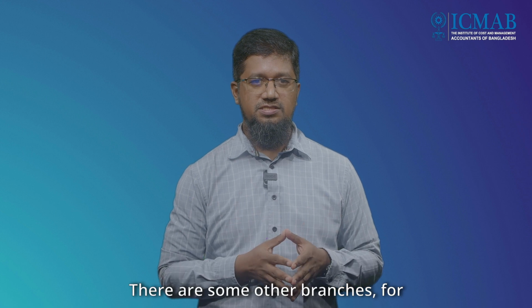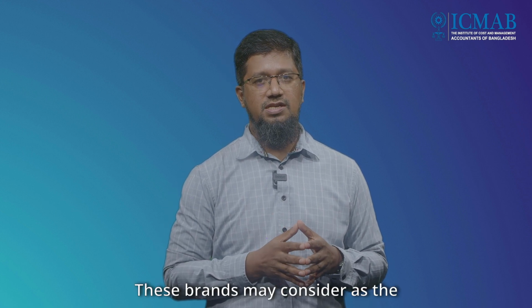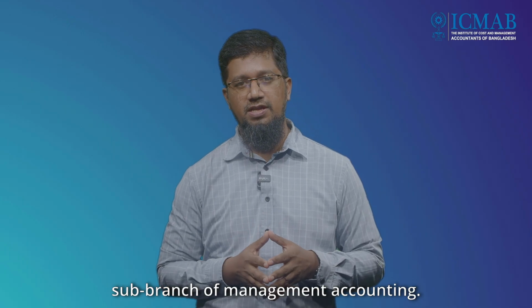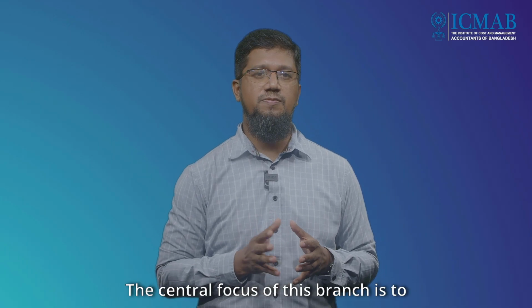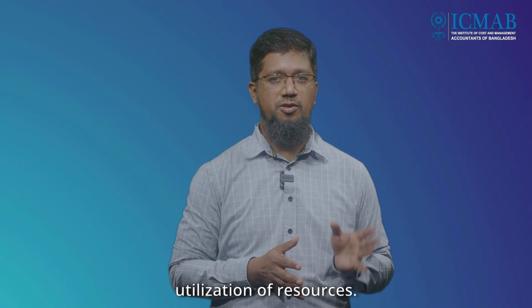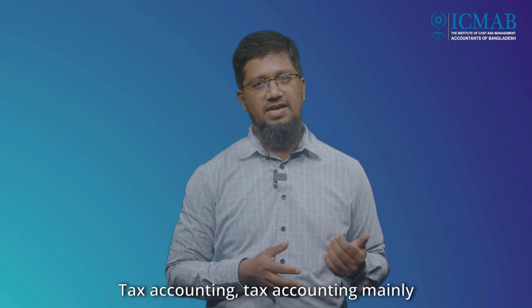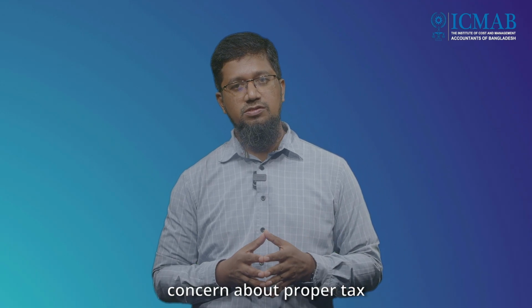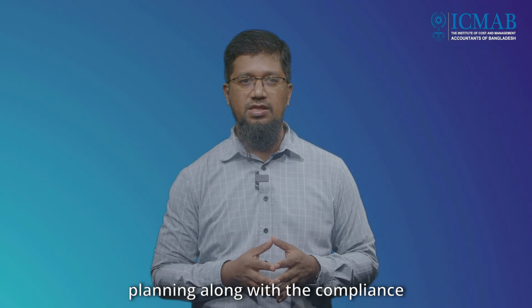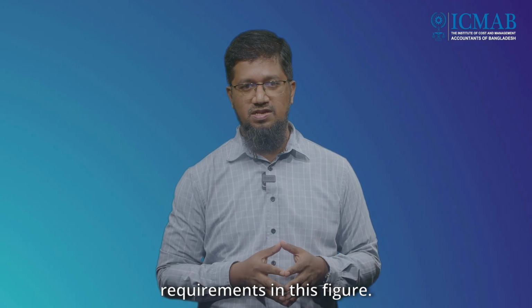There are some other branches, for example, cost accounting. This branch may be considered as a sub-branch of managerial accounting. The central focus of this branch is to manage cost for optimum utilization of resources. Tax accounting. Tax accounting is mainly concerned about proper tax planning along with the compliance of regulatory requirements in this regard.